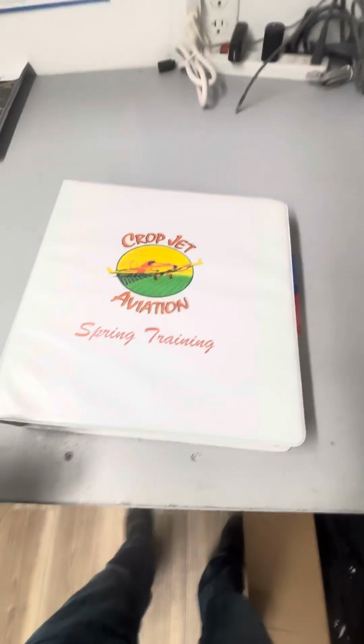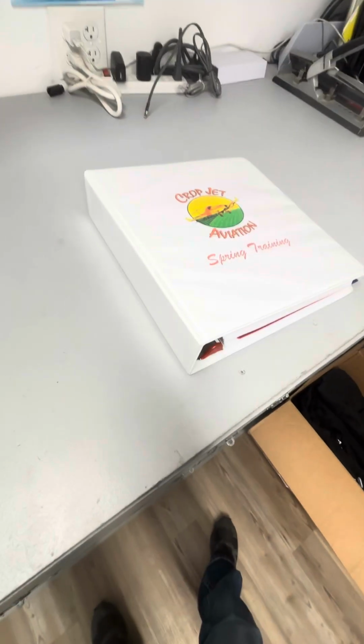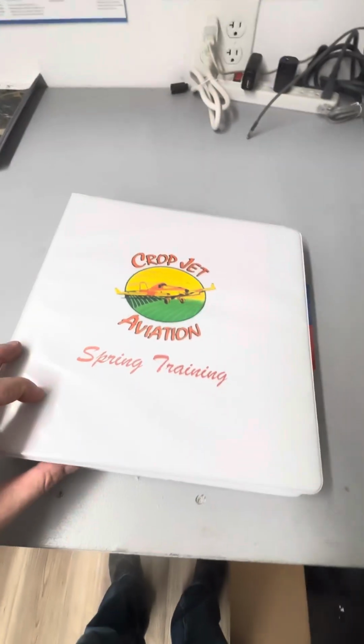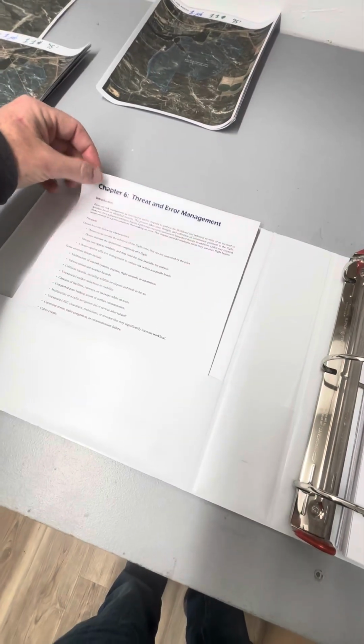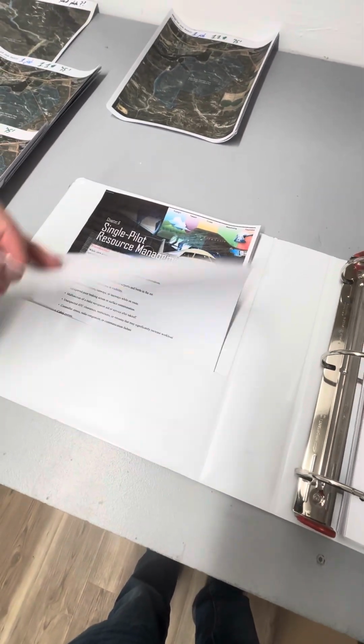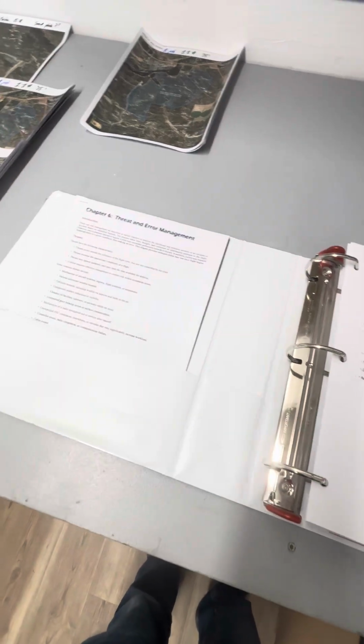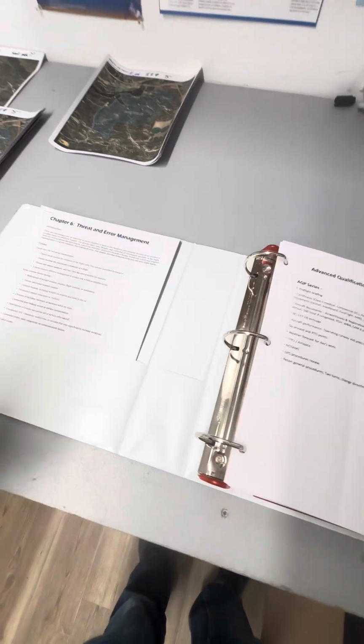Okay, so here's how I do it myself, Brandon, just so you can get Rachel when she starts printing these things that I'm sending you today. I have a couple little bonus things: threat and error management and the single pilot resource management out of the PHAC, or I think it's the FAA risk handbook actually.